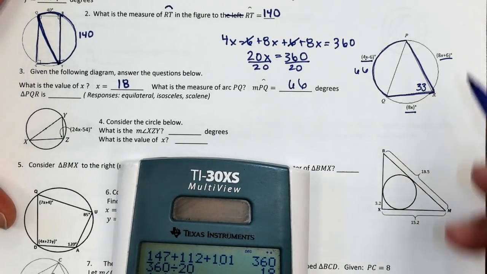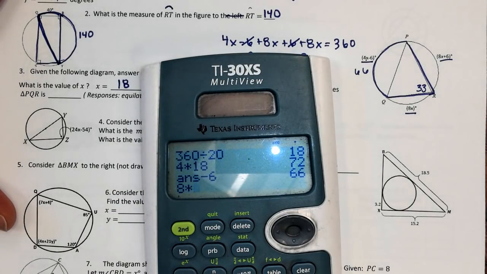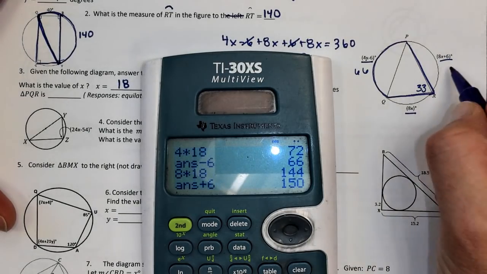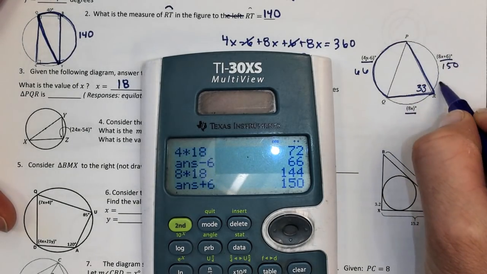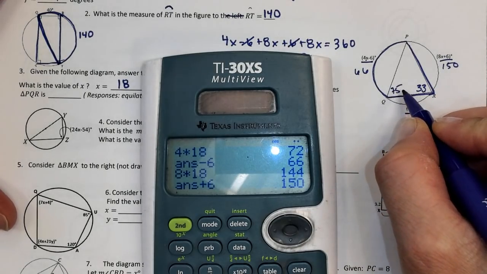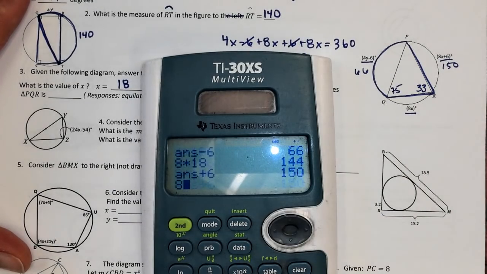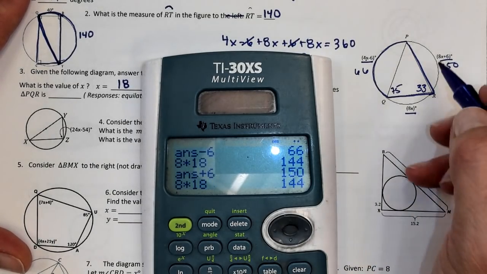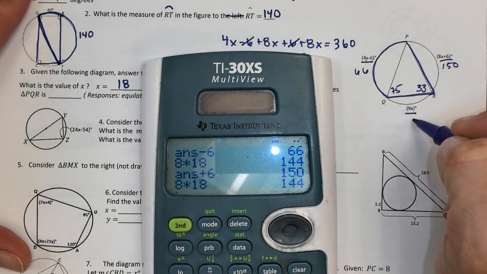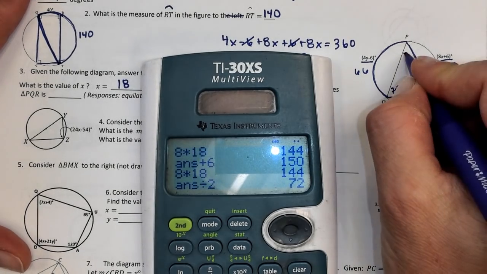Okay. And then I can go 8 times 18 plus 6, that's 150, so this is 150 onto this cone, so that would make this 75. And then I can go 8 times 18, or I could have subtracted all from 180, doesn't matter. So 8 times 18 is 144, so this is 144 out here. Divide that by 2 and we get 72.